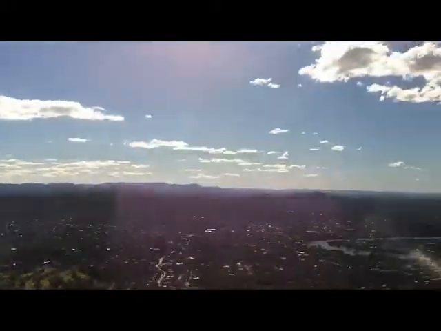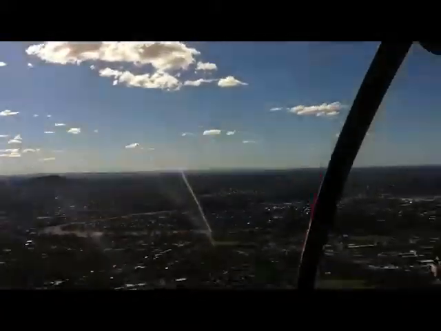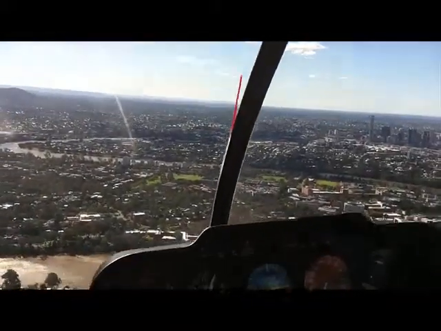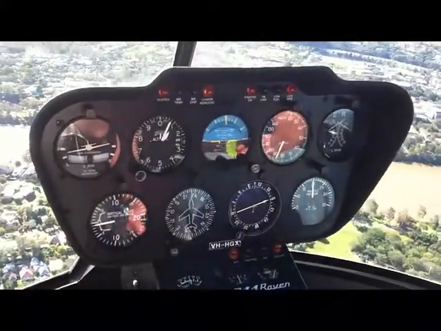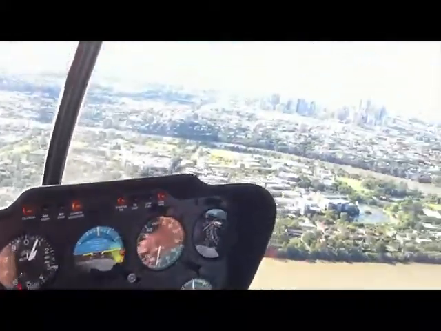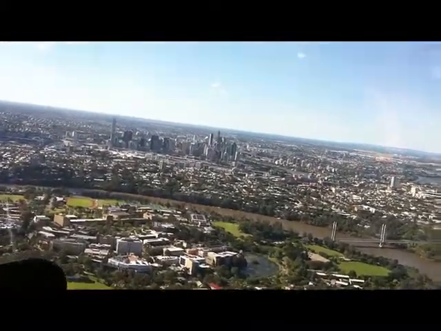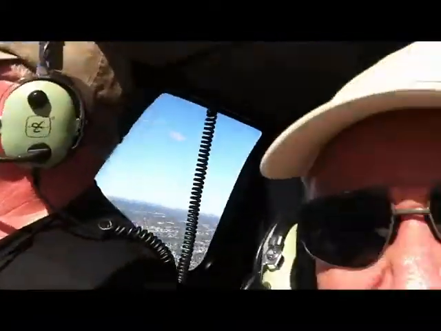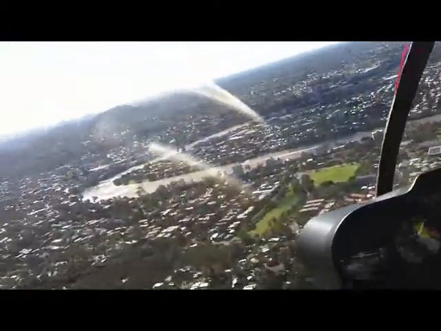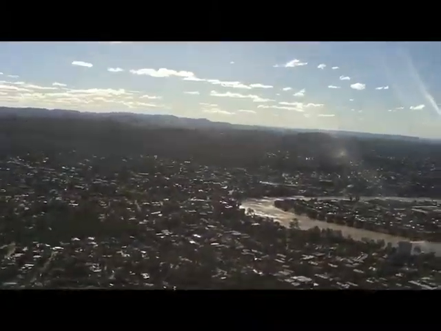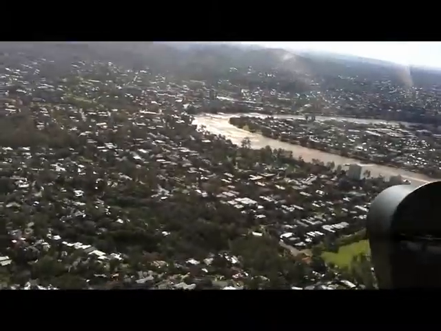A little bit bumpy. Very good visibility. University of Queensland, heading to Mount Cootha.